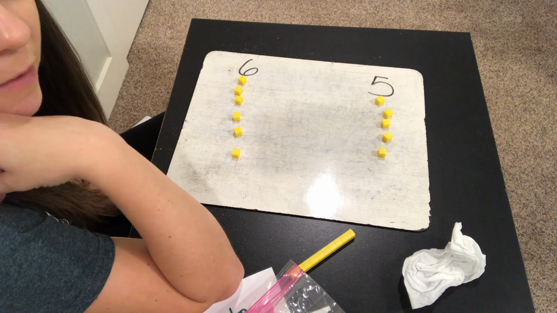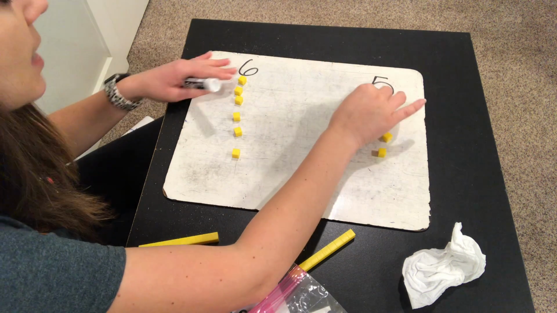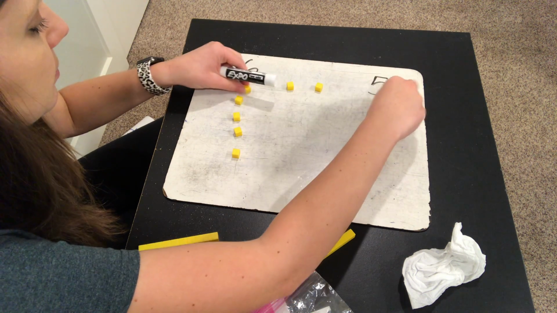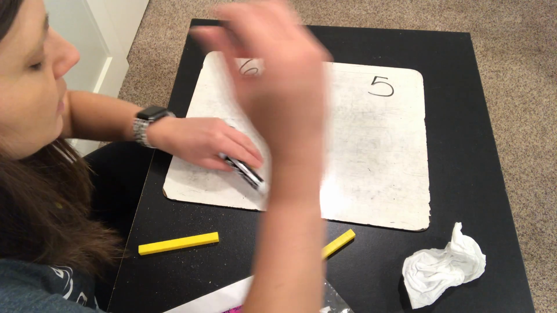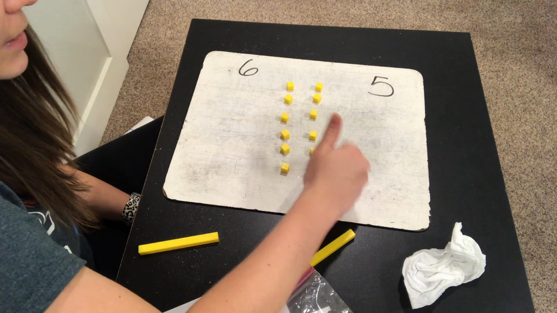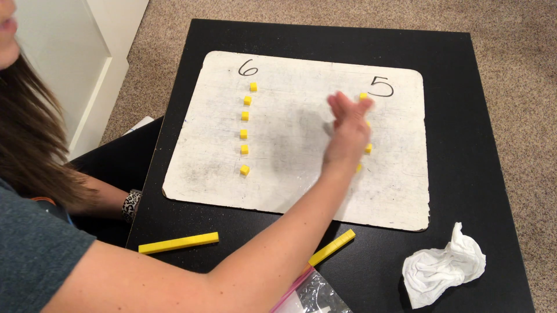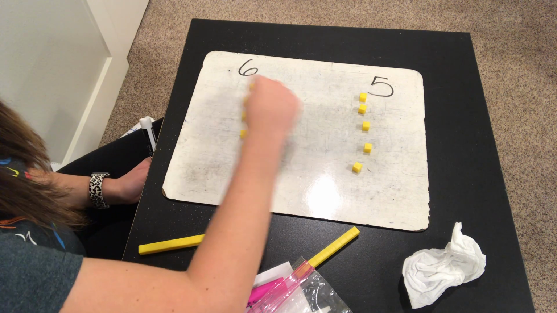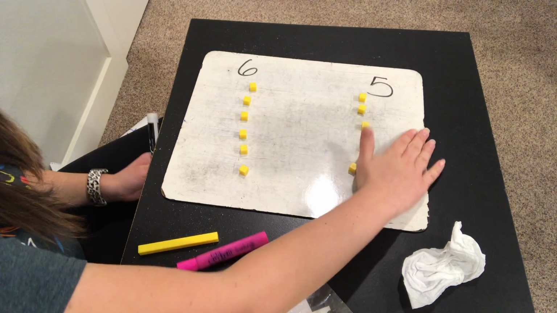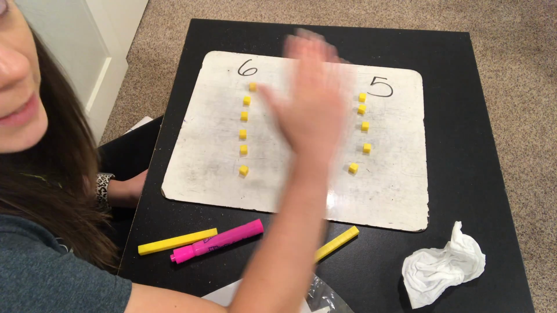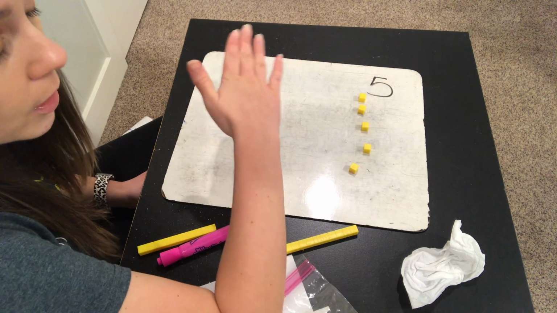Is 6 or 5 the largest number? 6 is the largest number. It has one more if we go and compare these. 6 has one more than 5 does. So 6 is the greatest number and 5 is the least. So when we're reading this from left to right, we would say 6 is greater than 5. If I read this backwards, I could say 5 is less than 6. But we're reading from left to right, not backwards.